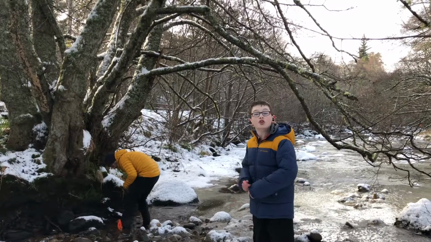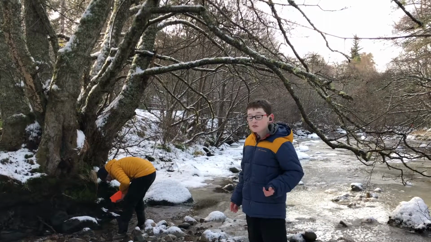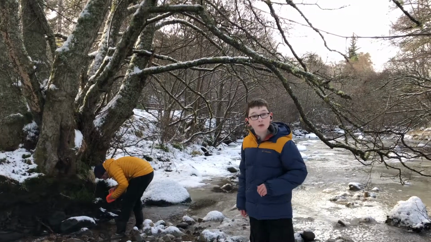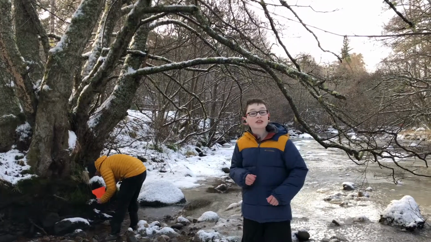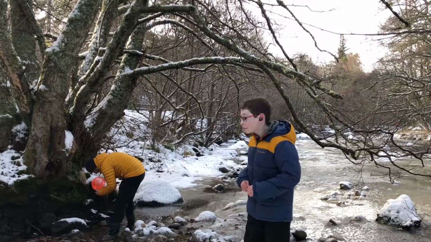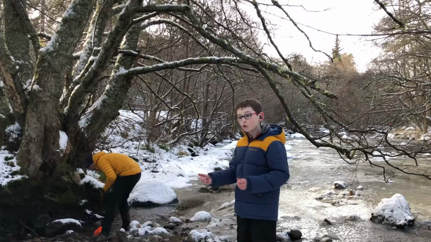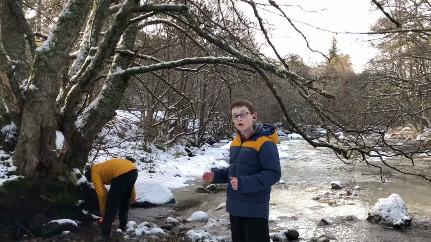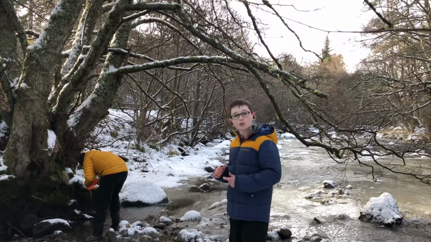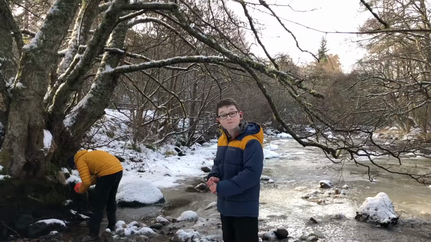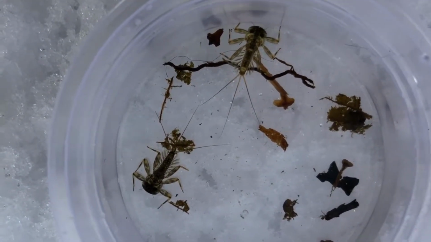Some nymphs, such as grasshoppers, live on land, but others, such as dragonflies, damselflies, mayflies, and stoneflies, live in the water. My glamorous assistant here, aka Dad, is using a special technique where he uses his foot to disturb all the rocks, and anything that's lying on those rocks gets caught in his net. This is one of the ways to find things such as mayflies and stoneflies. We have been lucky enough to catch a few nymphs in this fast-flowing section of the River Nevis.